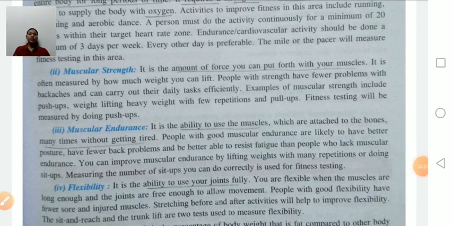Muscular endurance means the ability of your muscle to do activity for a long period of time without getting tired. The person who has good muscular endurance will have better posture, few back problems, and will not feel fatigue easily. It can be improved by lifting weights, repeating the activity, or doing sit-ups.